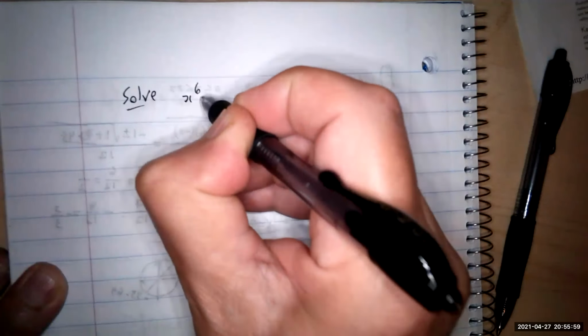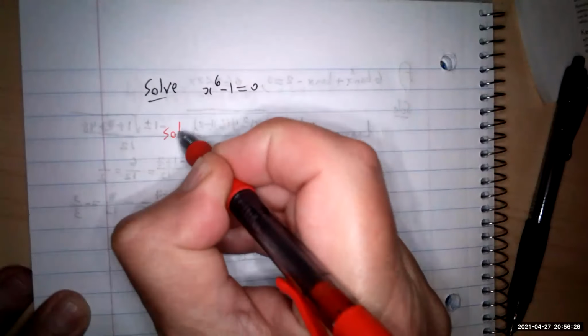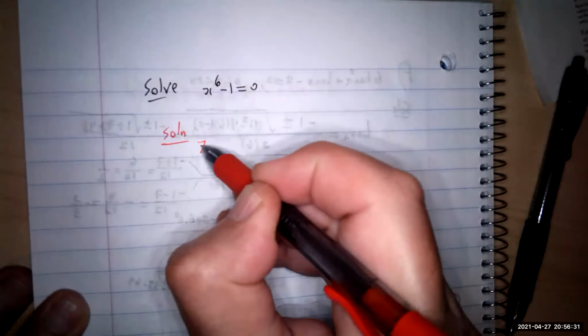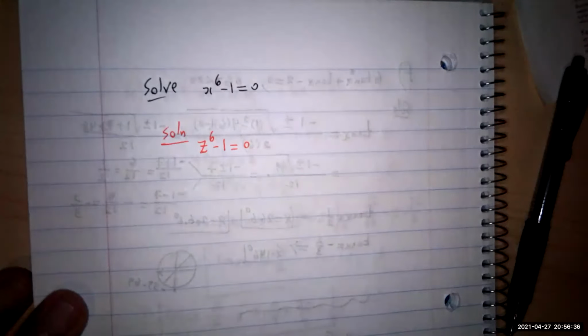They ask for x to the 6 minus 1 equal to 0. Of course, this is in the complex case, because if it was in algebra, you break it into x cubed minus 1 times x cubed plus 1. But with that, you should have 6 solutions. If you do the factoring, you are going to get only 2 solutions. So this is the way we are going to do it. I'm going to call it Z, so that you know you have to find 6 solutions.